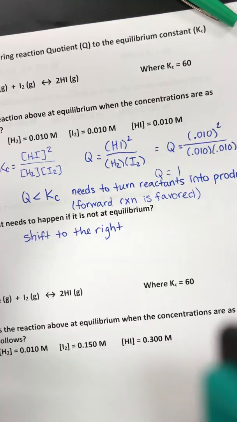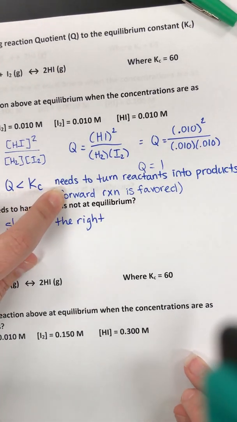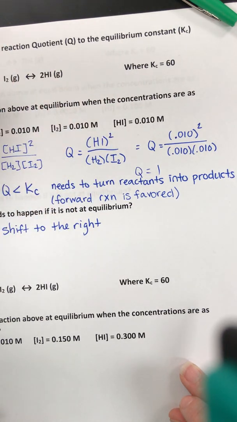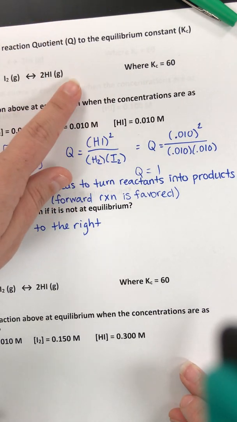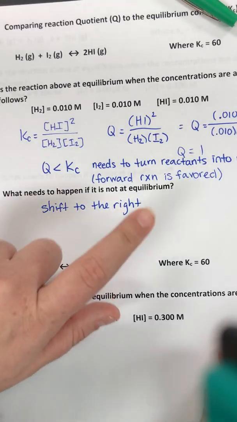Okay, the shift is to the right. When Q is smaller than Kc, that means the reaction needs to turn some of these reactants into products. The reactants have too much. So some of them need to be made into products, which means the forward reaction is favored, and therefore it will shift to the right.